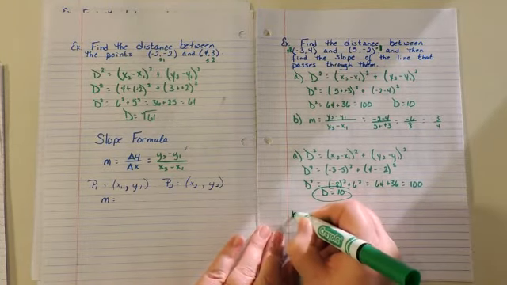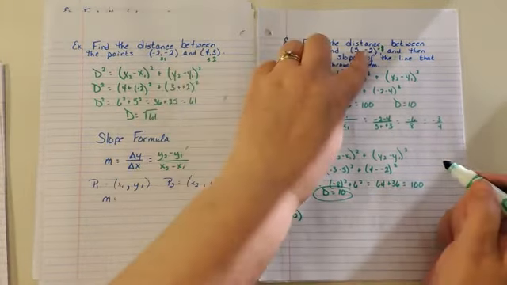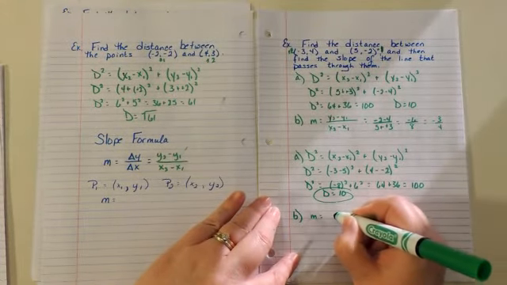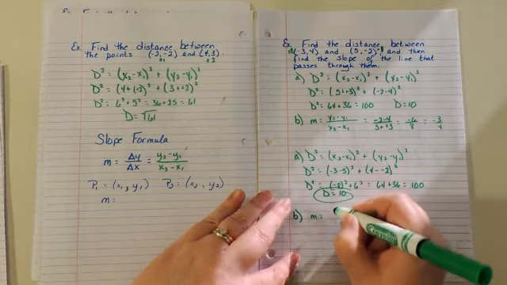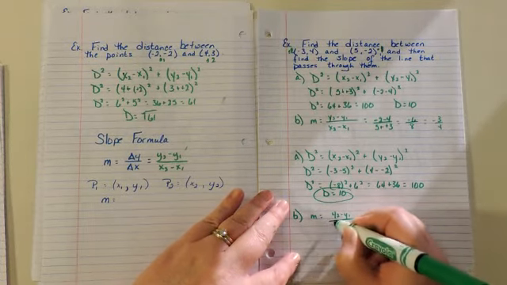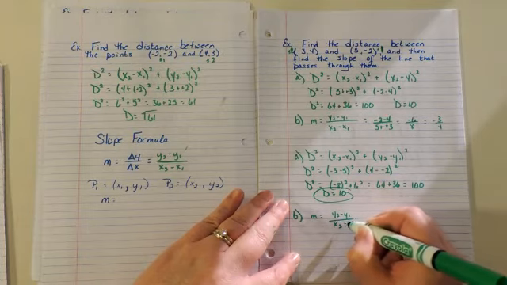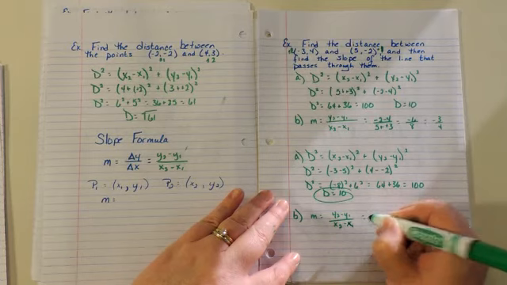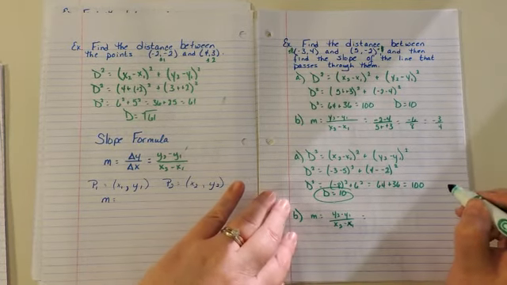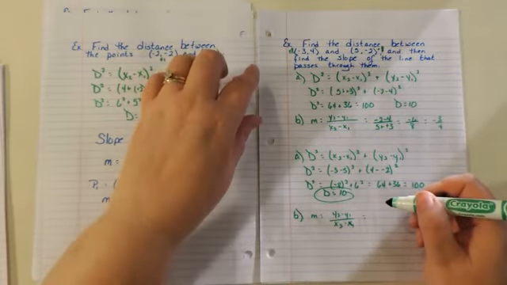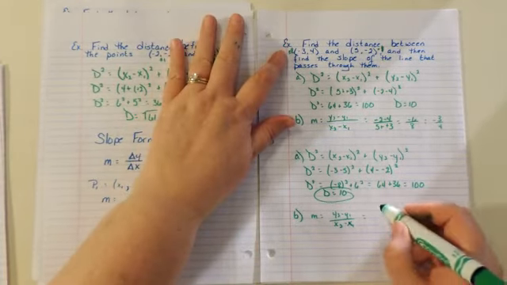Now let's do the slope using this as point 1 and this as point 2. So the slope is going to equal the difference in y, so y2 minus y1, over the difference in x, x2 minus x1. Once again, slopes can be negative, so we need to watch our signs. Okay, so this is point 2 now.